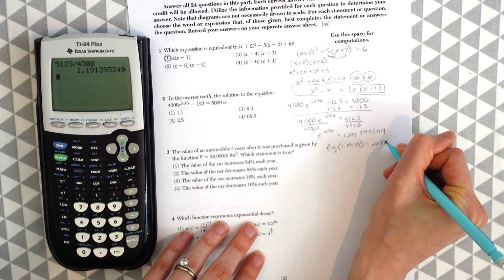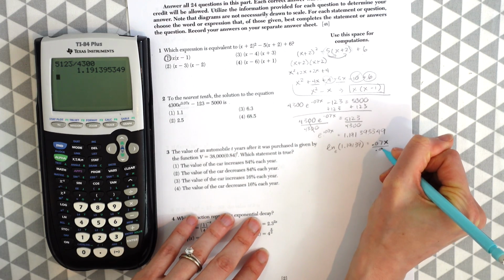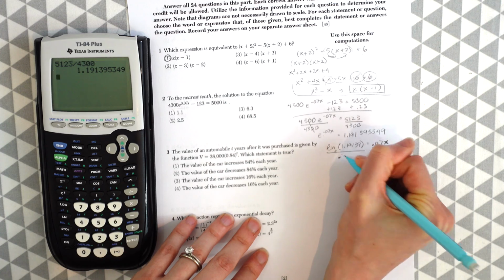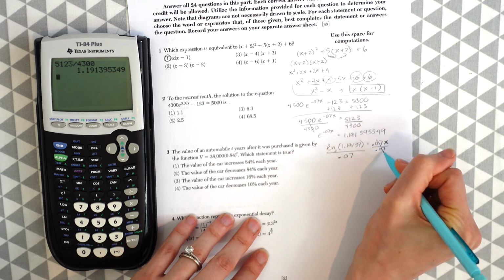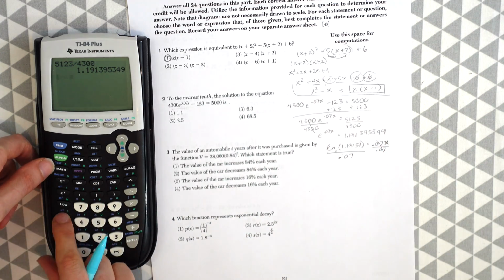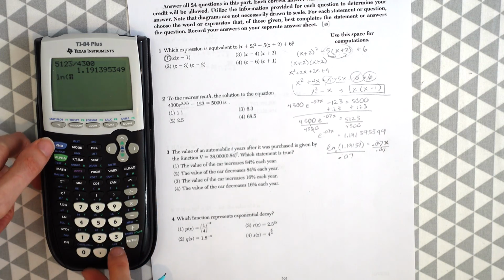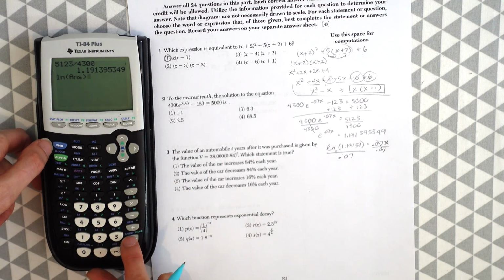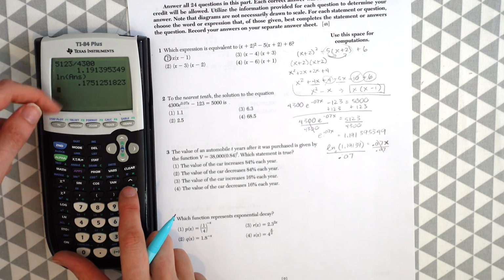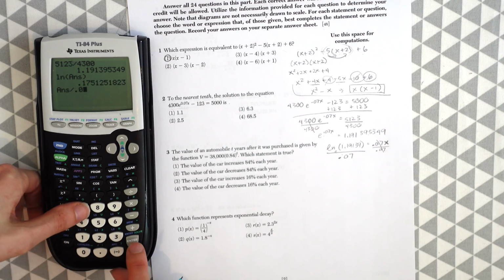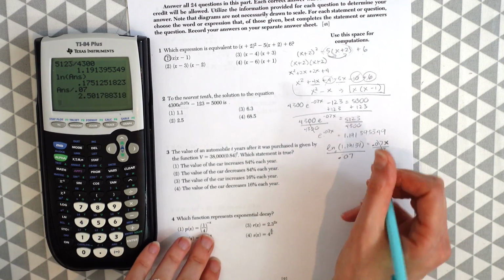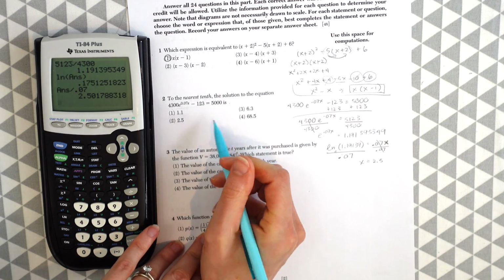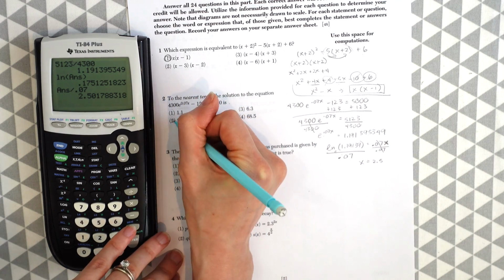So now we're trying to find the value of x, so we're just going to divide out 0.07 on both sides. So we're going to do this all on our calculator, ln, second answer, so ln of what we just got here is equal to this number, and then we're going to divide this number by 0.07, and we get x is equal to 2.5, which is choice number 2.